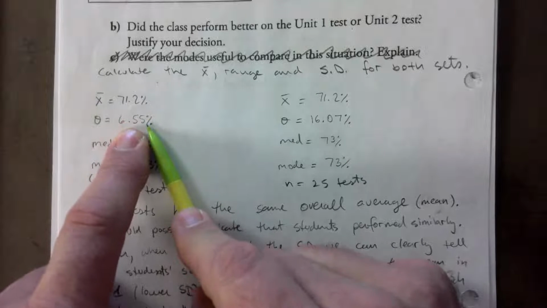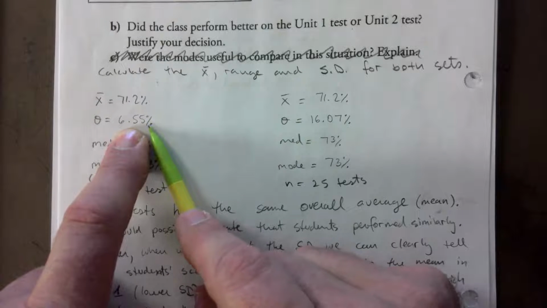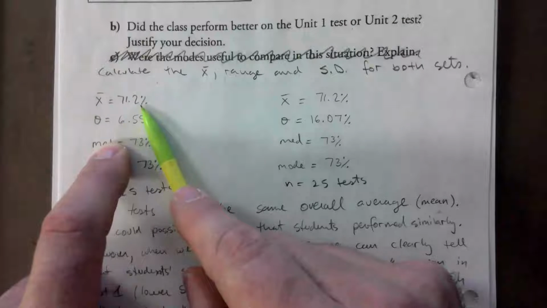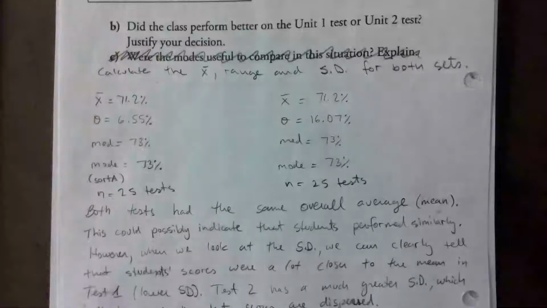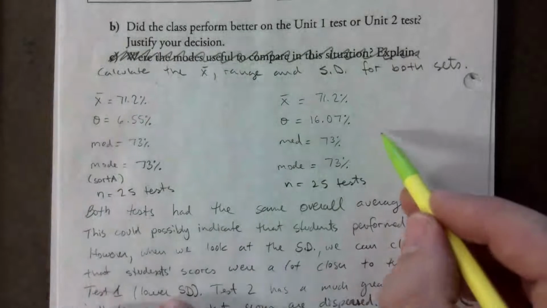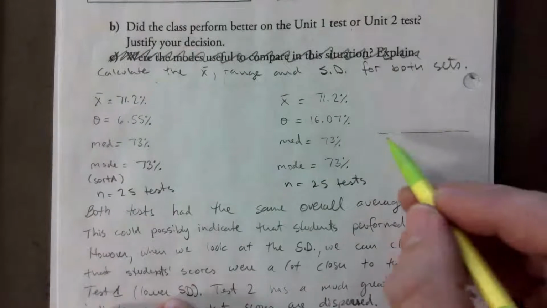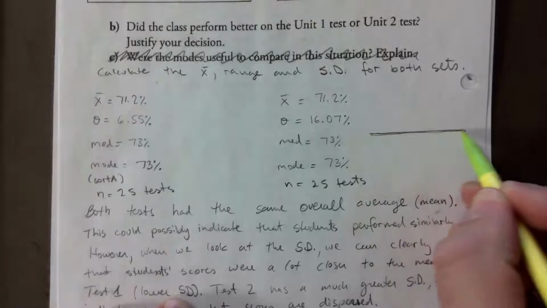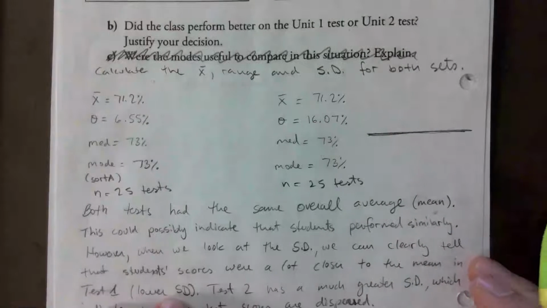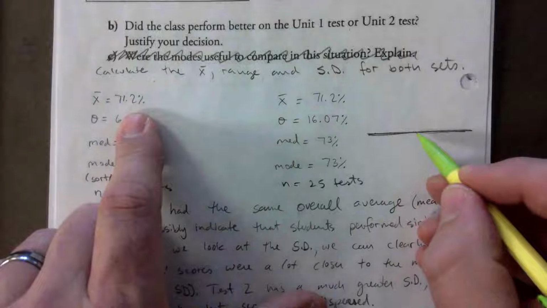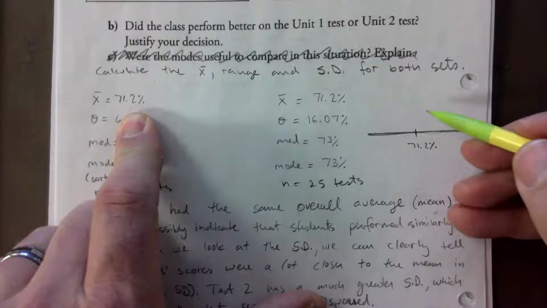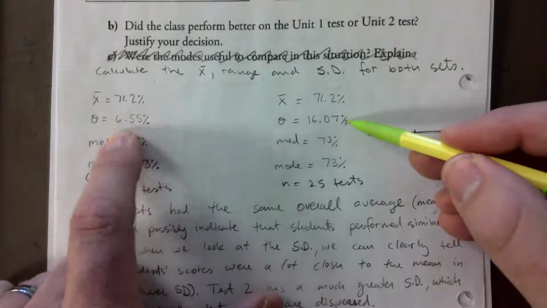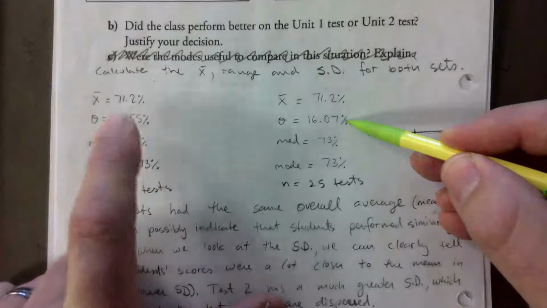As a teacher, it would be like here, because there's more consistency. Most students are going to be closer to that average, whereas here, students are a bit further from it. So if you want to have a bell curve, if you had the same bell curve on the same line, they both have the same average of 71.2%. But which one is going to be steeper? This one, right? It's going to be steeper.